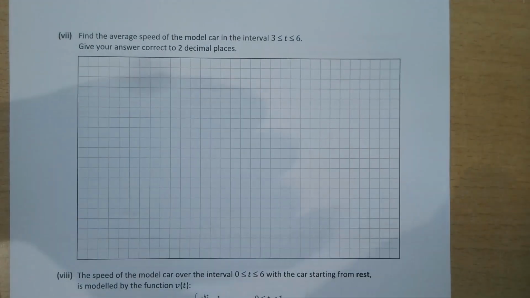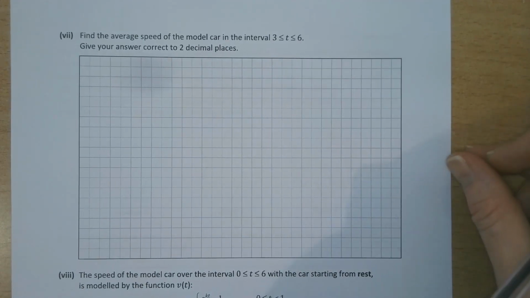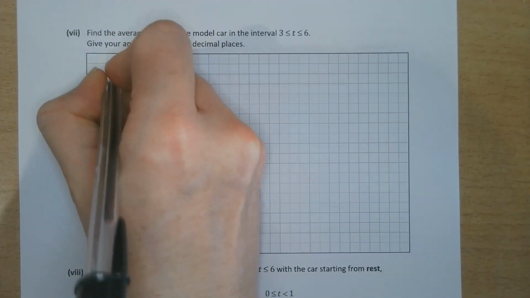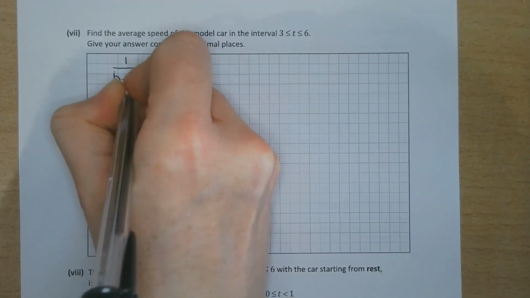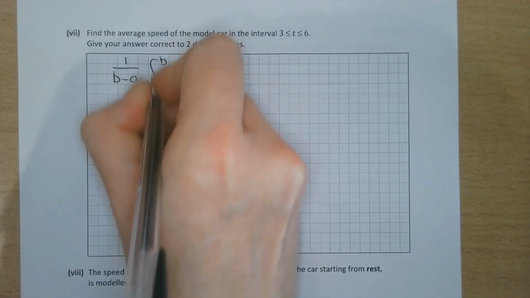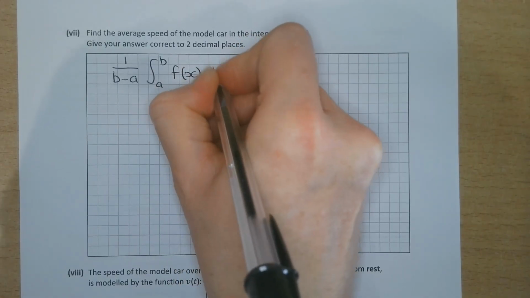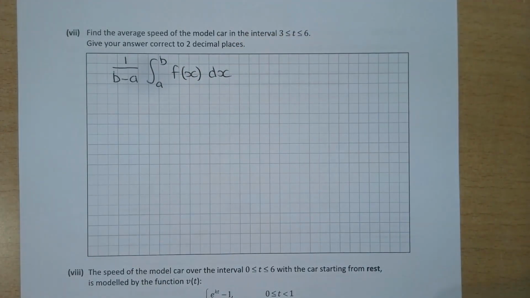Part 7 asks us to find the average speed of the model car at the intervals when t is greater than or equal to 3, less than or equal to 6. And give your answer correct to 2 decimal places. So the average of a function formula isn't given in our log tables book, but it's 1 over b minus a, integral limits of b and a of the function with respect to x. So that's the formula we need to use here.